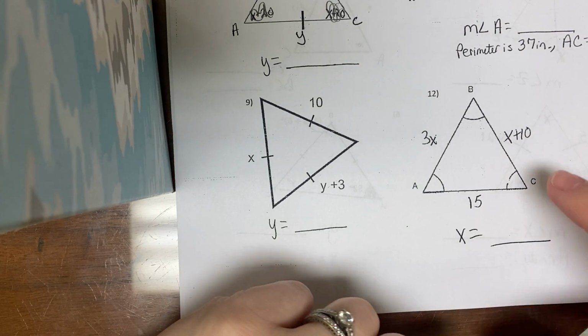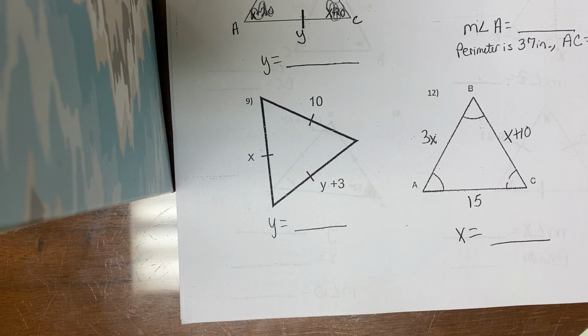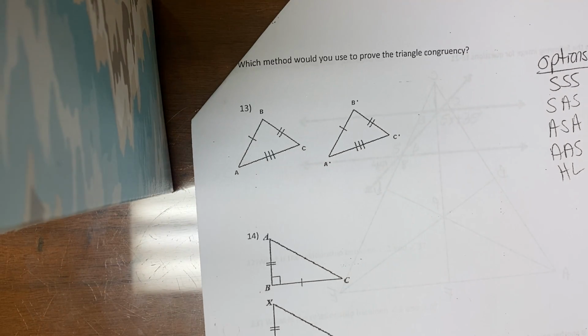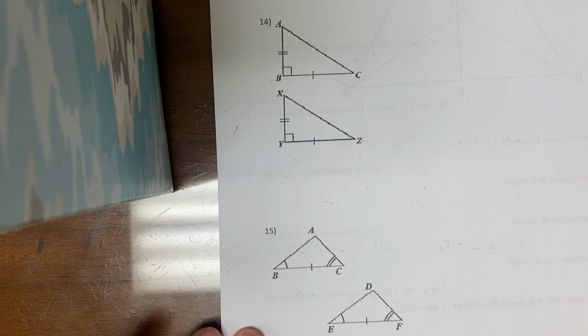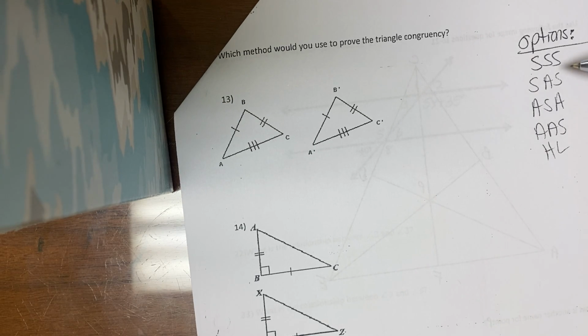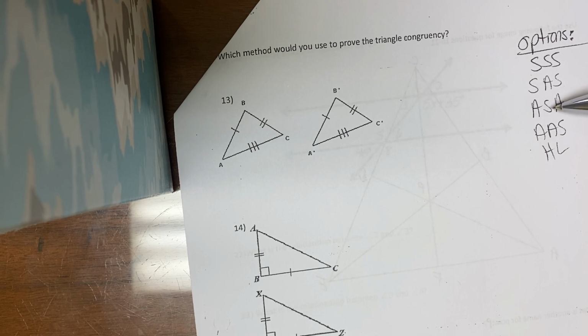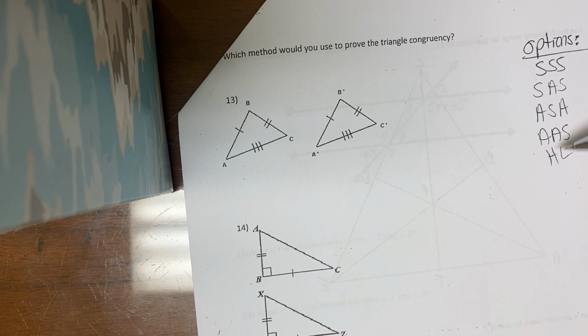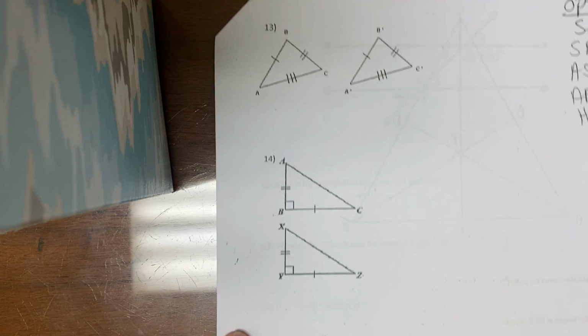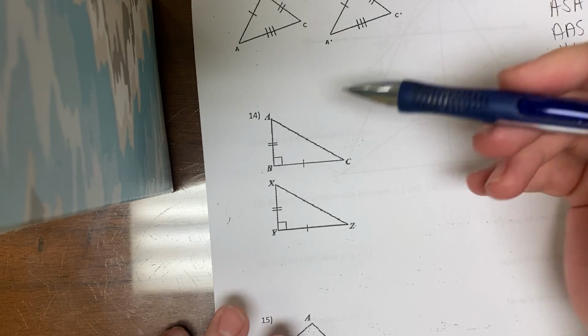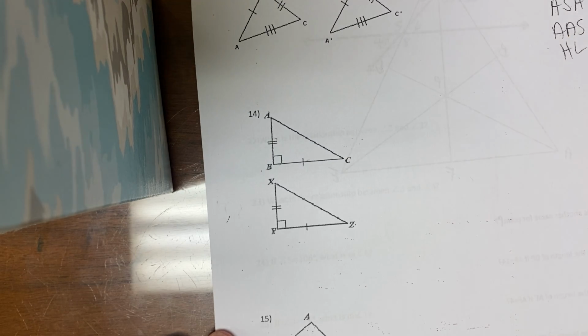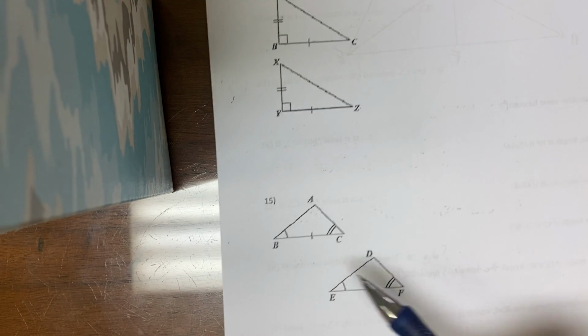12, solving for x, so equilateral, they're all the same, so just pick any two and set them equal to each other and solve for x. Okay, 13 through 15, side, side, side, side, angle, side, angle, side, angle, angle, angle, side, hypotenuse leg. Just look at your tick marks. Go around the shape to look at your tick marks.